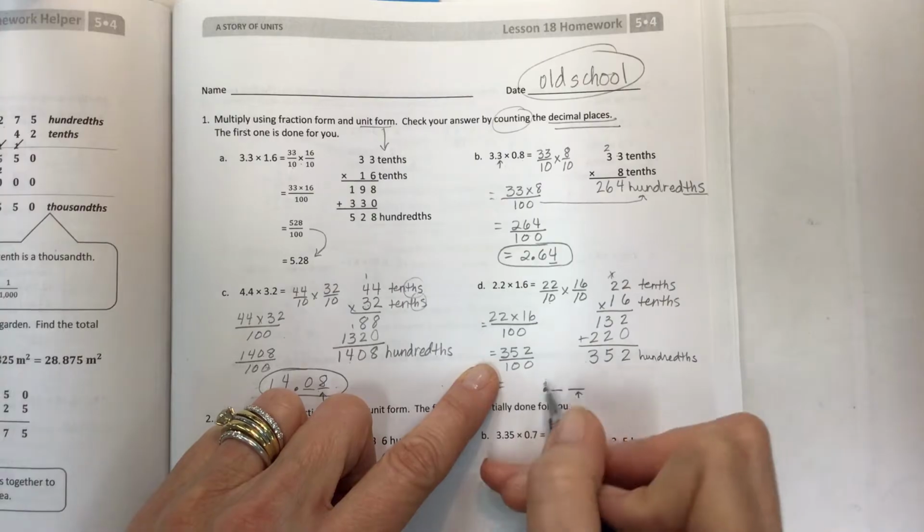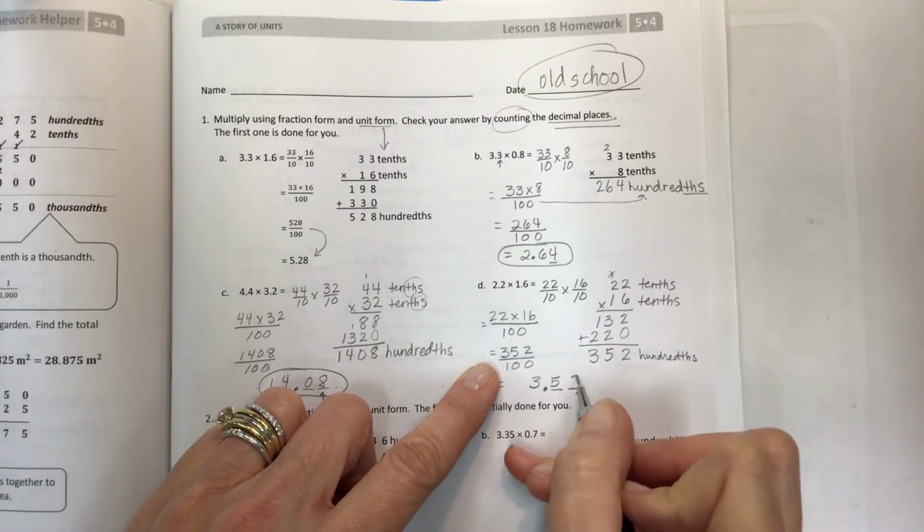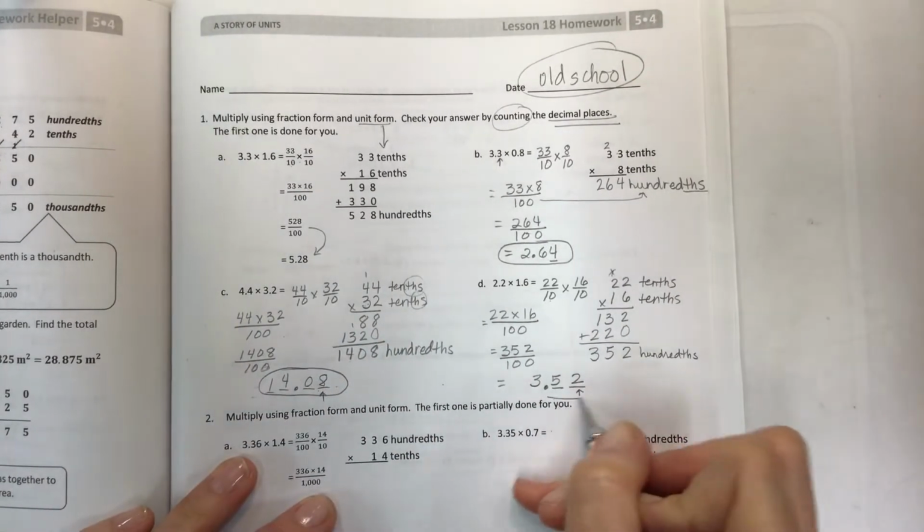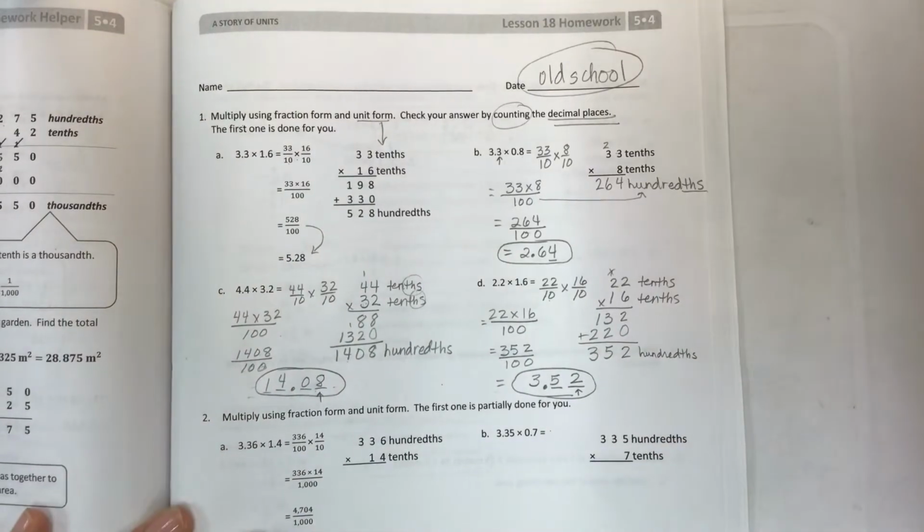And I have 3 digits to place this time. So I'm going to place them where they belong. Okay? I hope you're getting that.